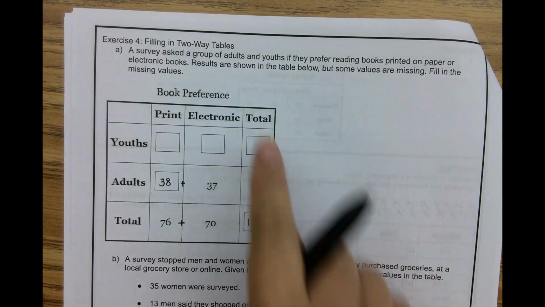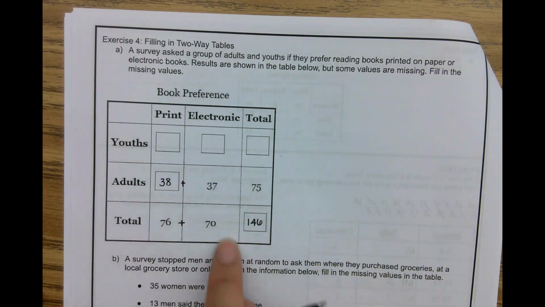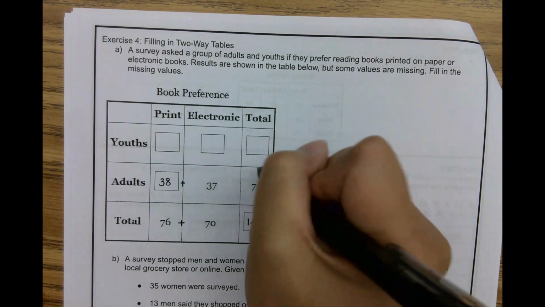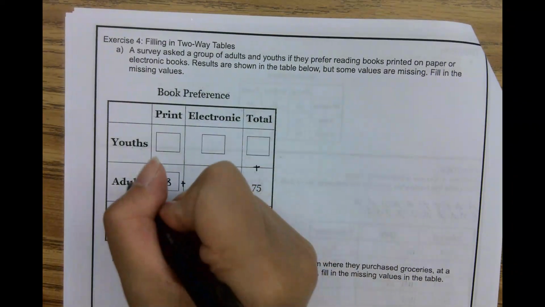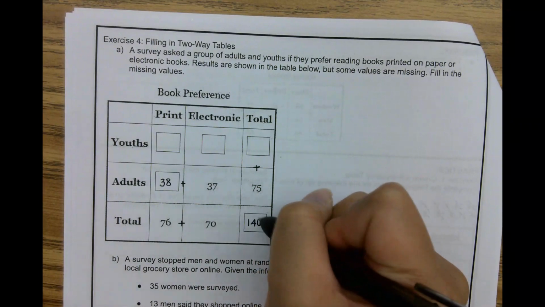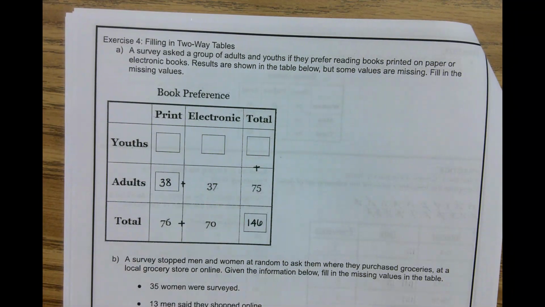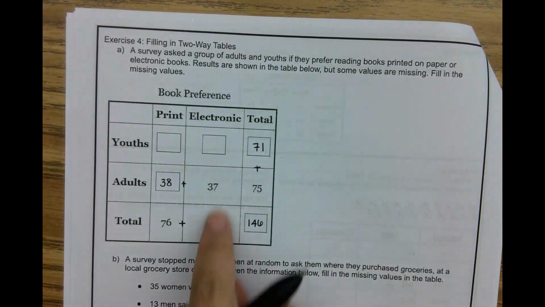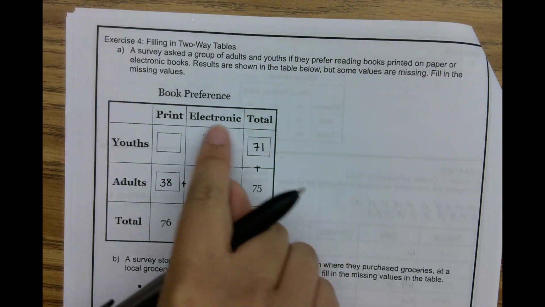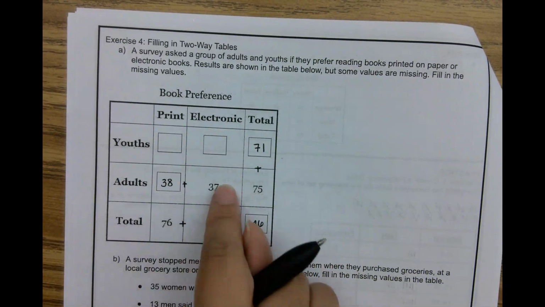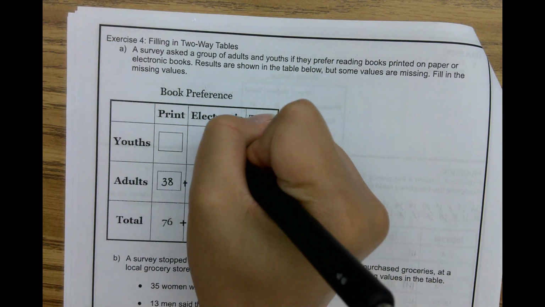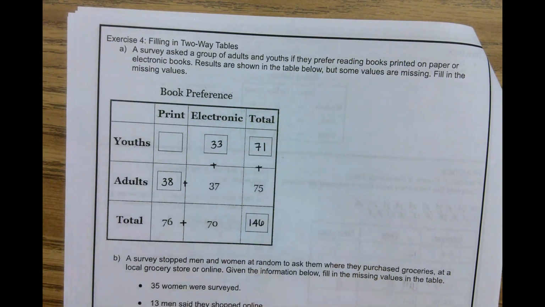And I can keep going backwards. So you can either go this way or this way. So 146, right? So it's this total of the youths plus total of adults gives me the total amount of people. So if I do 146 minus 75 is 71. Right. I can do the same thing. So the youths that prefer electronic and the adults that prefer electronic total to be 70. So if I do 70 minus 37, that will give me 33. Right, because it's this plus this, that equals this.